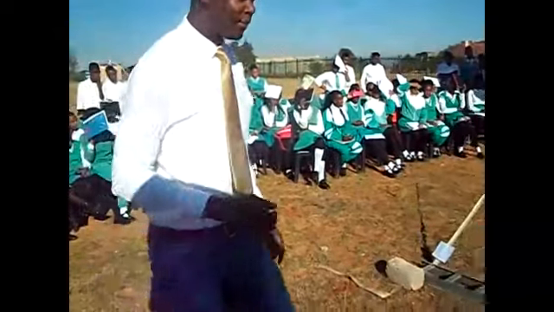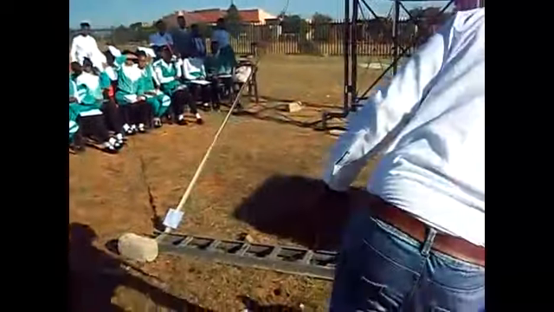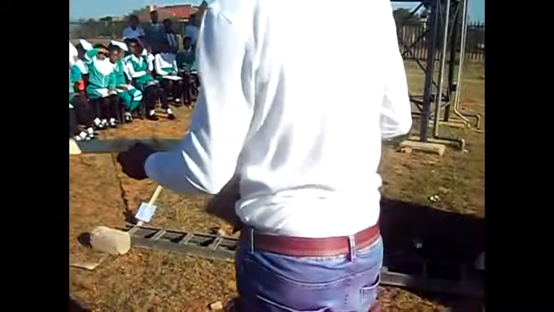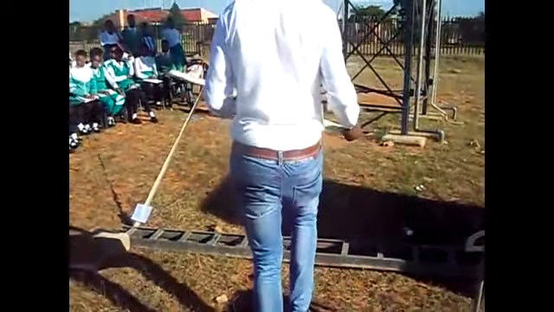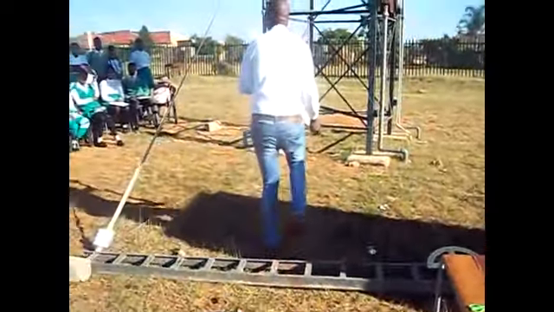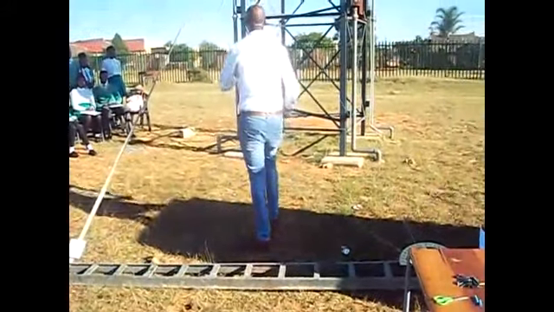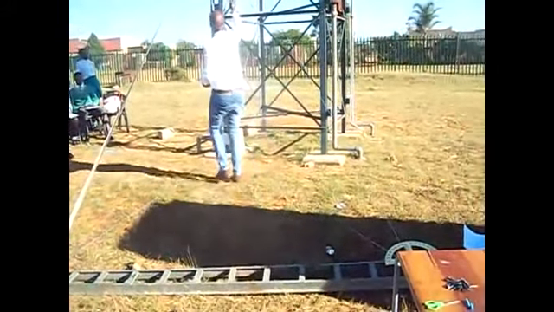We can measure. Right, since we don't have a tape, let's use our meter stick to measure the side. Maybe we can measure from there.